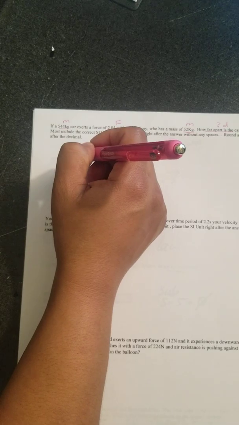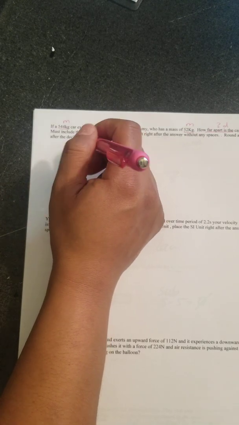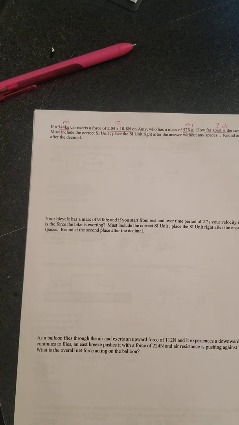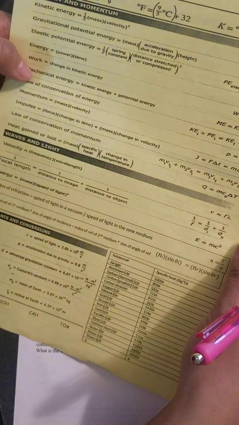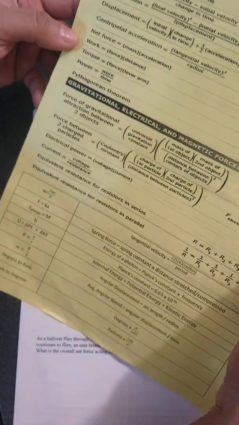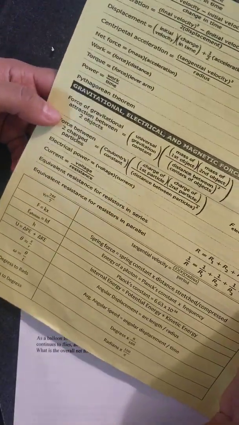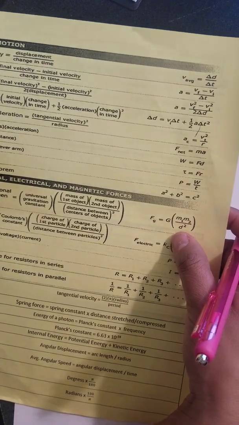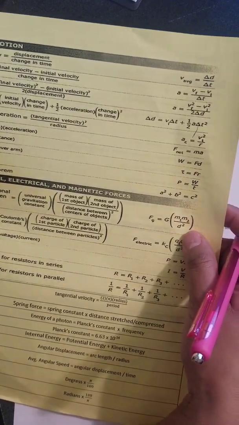We are going to use Newton's gravitational equation. So in that case, you're gonna need his gravitational equation to go along with it. I have his gravitational equation over here. Newton's gravitational equation, which is right here: F sub big G equals big G M1 M2 divided by distance squared.